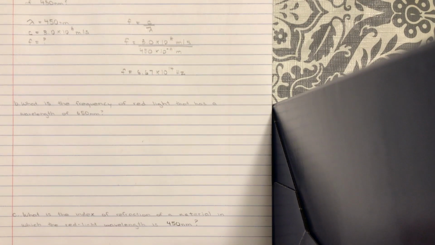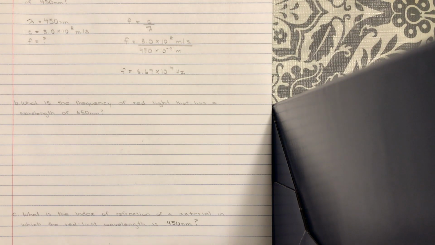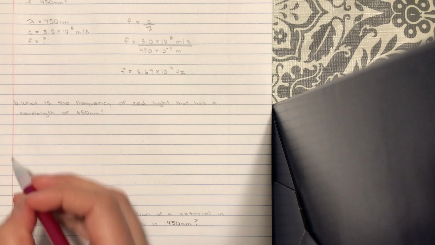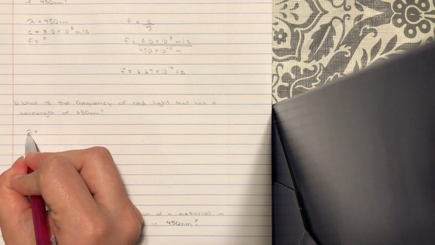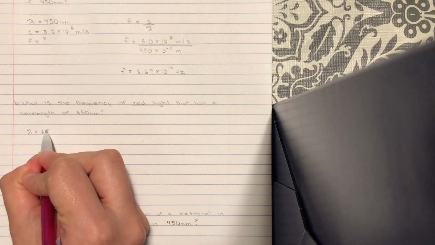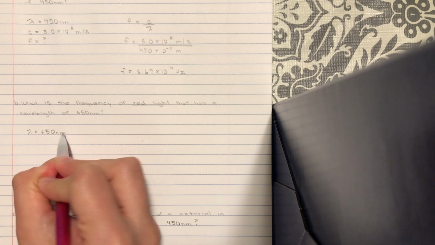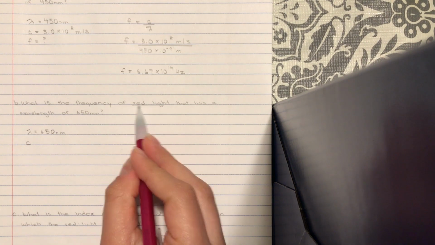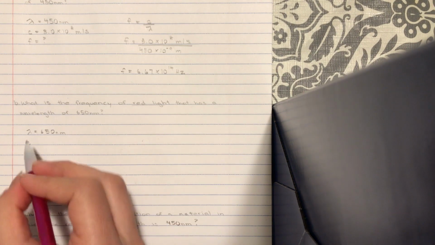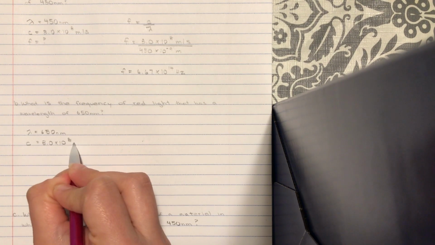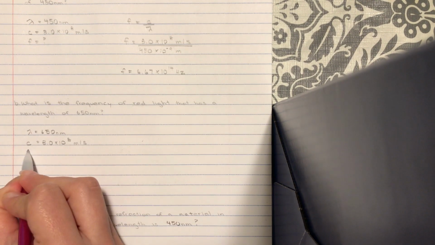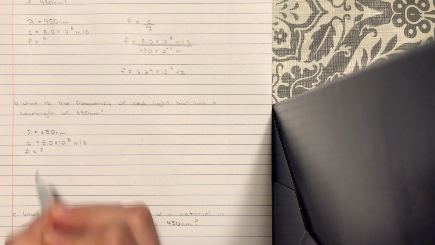The second part reads, what is the frequency of red light that has a wavelength of 650 nanometers? Again, we can start by writing our knowns and unknowns. We have that our wavelength is 650 nanometers. Speed of light, since we're still talking about light, red light this time, is equal to 3.0 times 10 to the 8 meters per second. And again, we're solving for frequency.